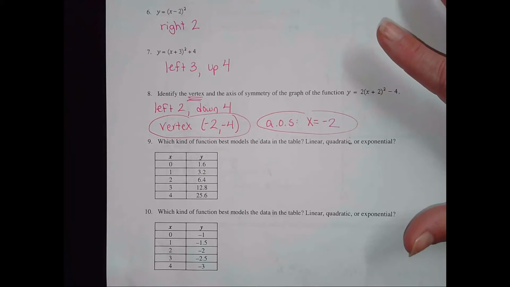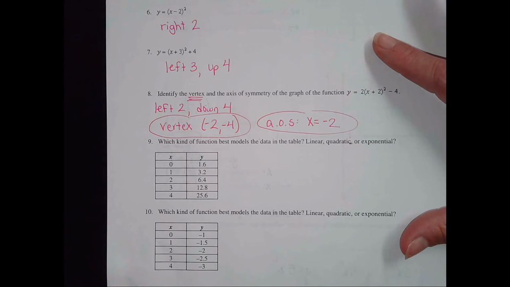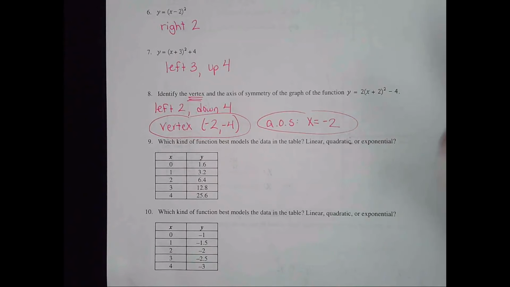Any questions? Okay, now we're kind of to the new, harder, maybe stuff. So you really need to pay attention.